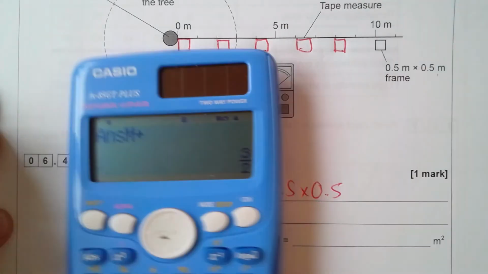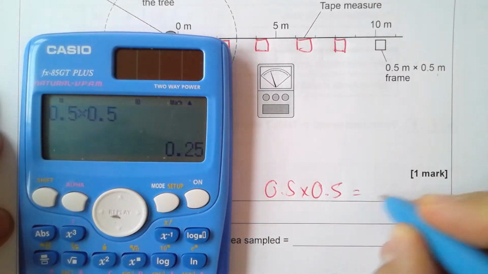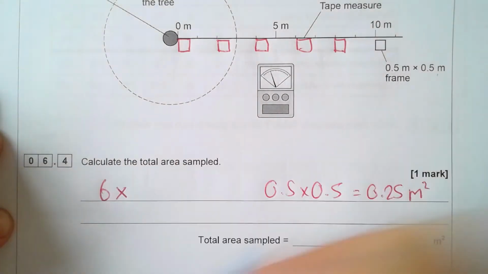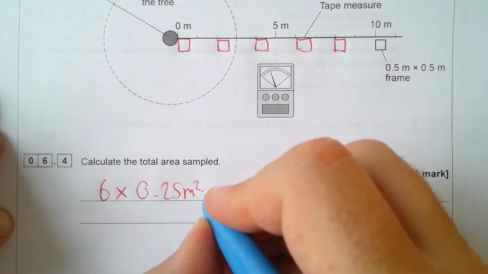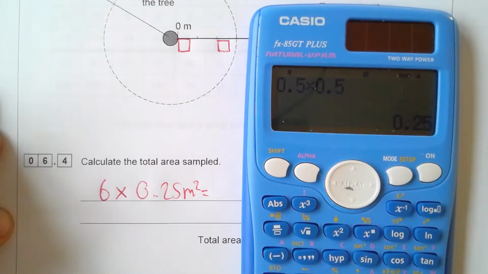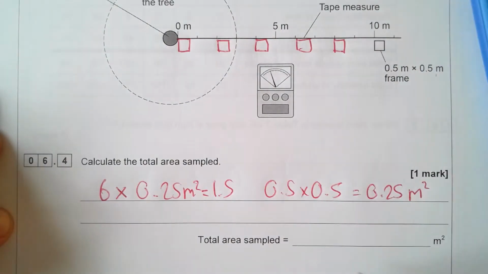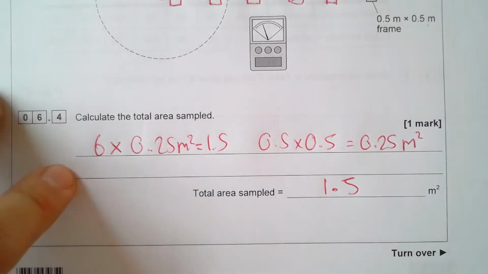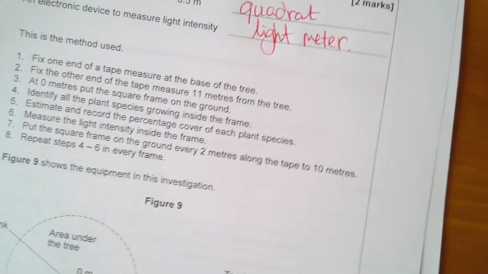I think it's going to be 0.25, but always type it into the calculator. 0.25 meters squared. So 6 times 0.25 meters squared gives me 1.5. So the total area sampled is 1.5 meters squared.